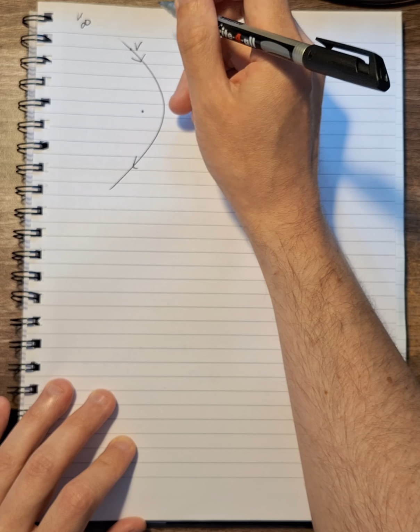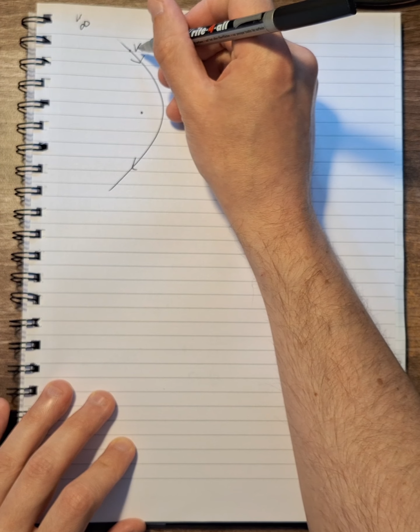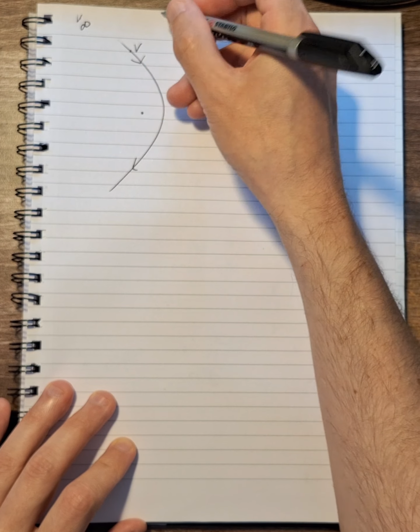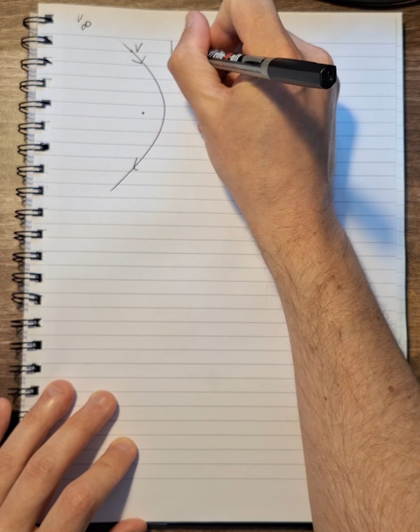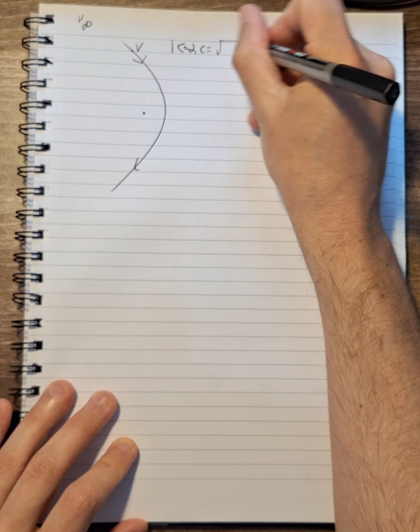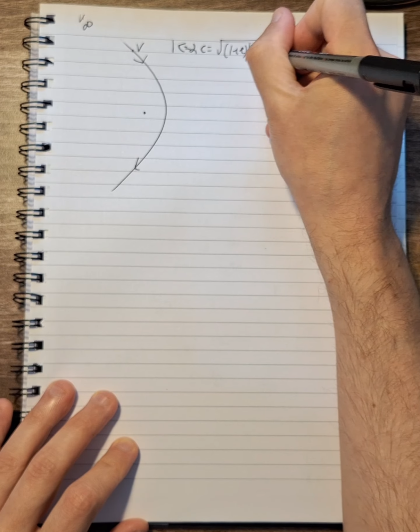It wants to know at what point the velocity is alpha times this, where alpha is between 1 and the square root of (1 plus e) over (1 minus e).